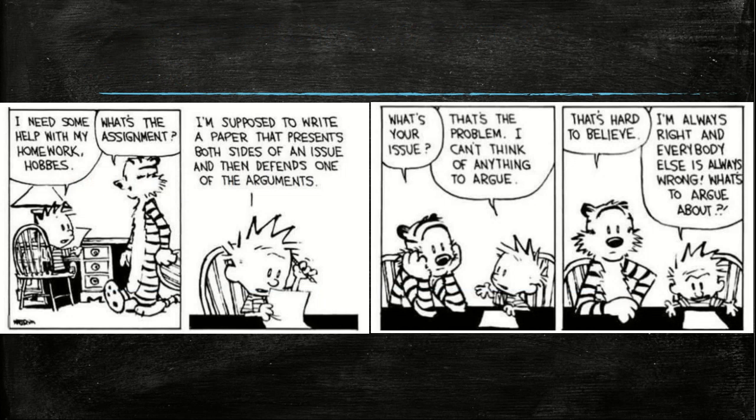Here's a cartoon I like to use sometimes as well. This is a Calvin and Hobbes cartoon, where Calvin is supposed to write an argument, but he can't think of anything to say. And so I like to use that as a way in to introduce argument, or to remind students that argument is about finding ideas first. And so that's really important.